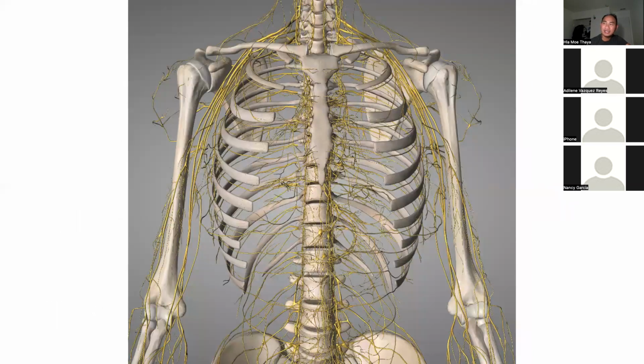So these are the nerves. There are many nerve fibers originating from the cervical spine, which we call the brachial plexus, which we will study in detail in a later part of the lecture when we talk about neuroanatomy.